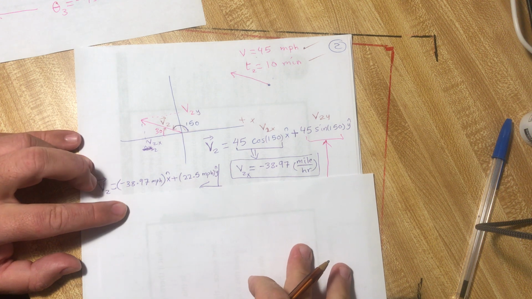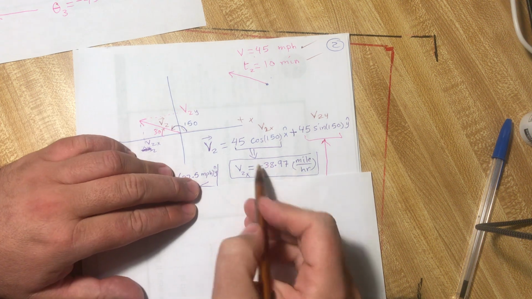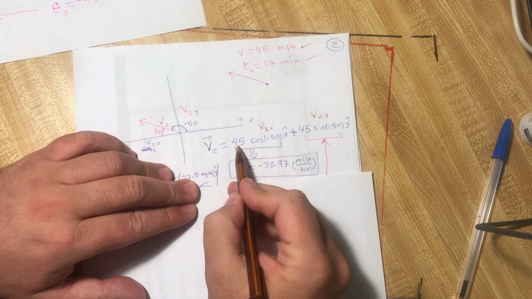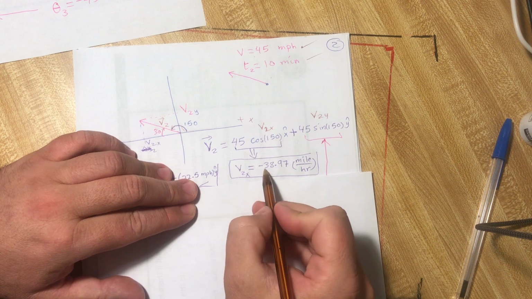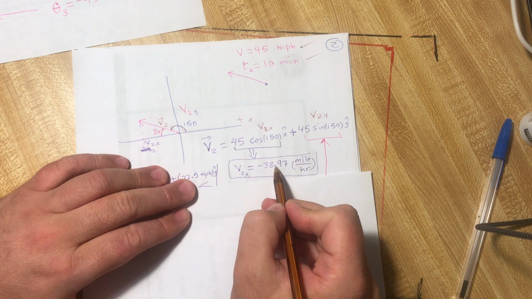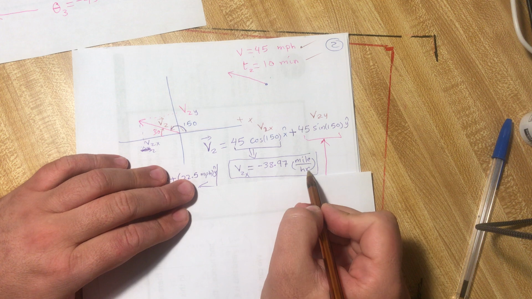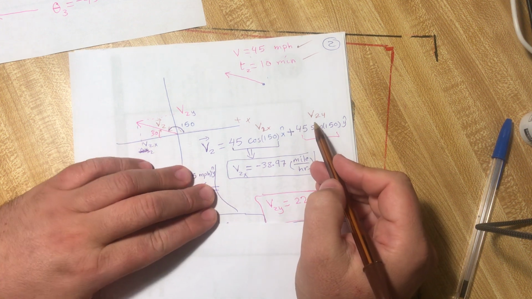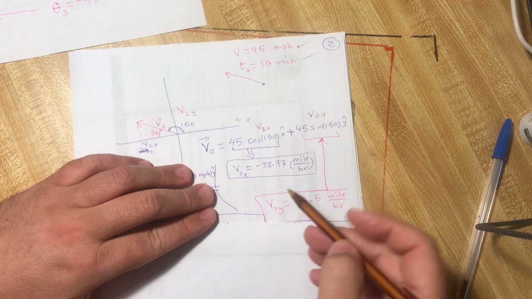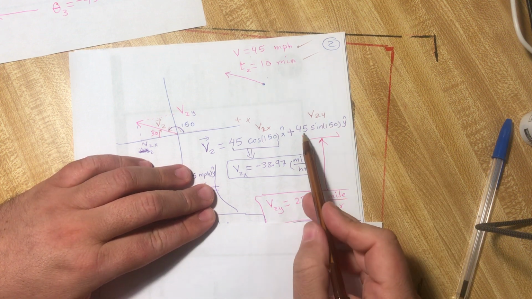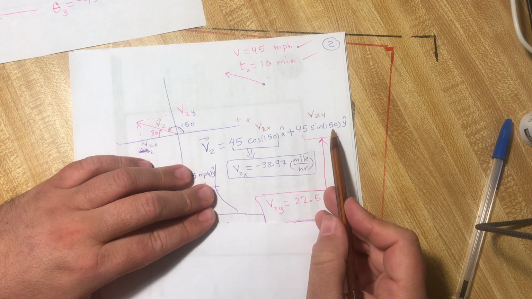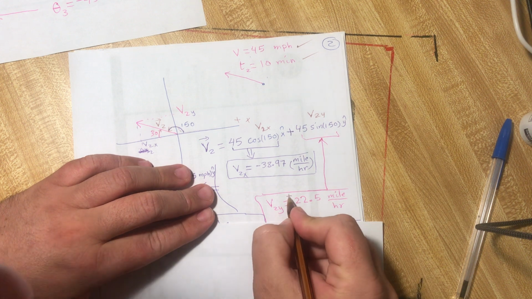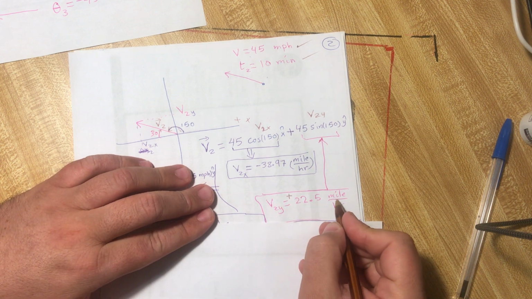Okay, I can compute that. v2x will be 45 multiplied by cosine 150, which is equal to negative 38.97 miles per hour, and v2y is equal to 45 sine 150, which is positive 22.5 miles per hour.